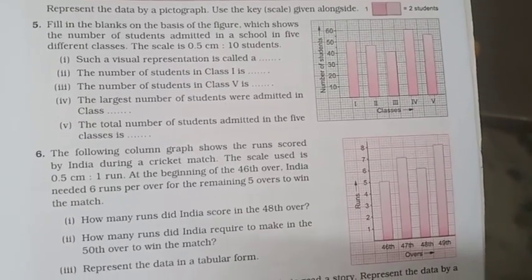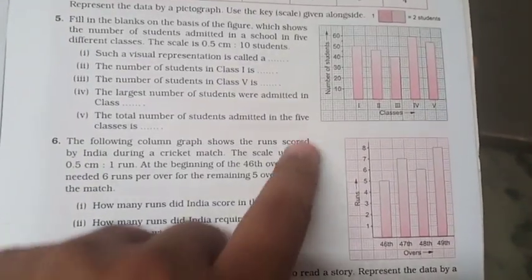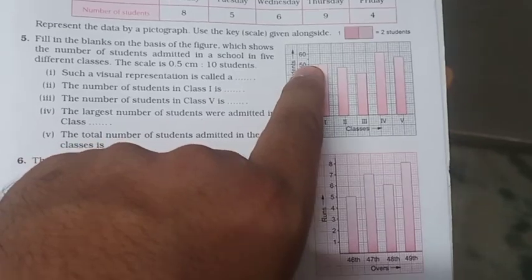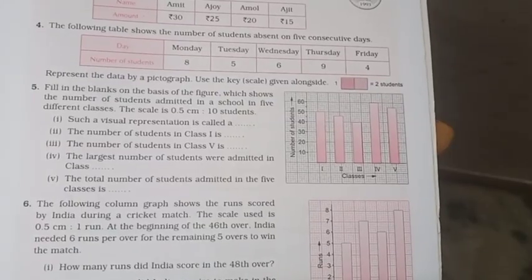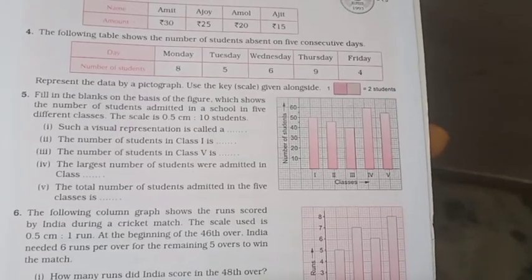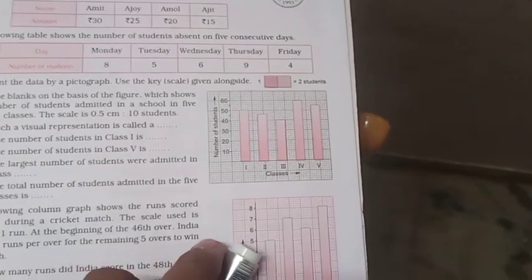Okay. So the number of students in class 1. See that? The class 1, this is given. What is the number? 50. Okay. So class 1 is 50. The number of students in class 5. See the class 5.